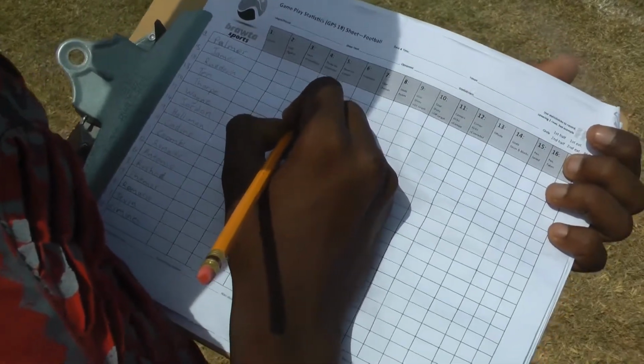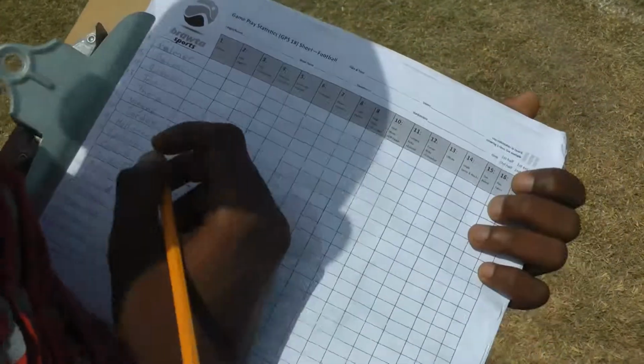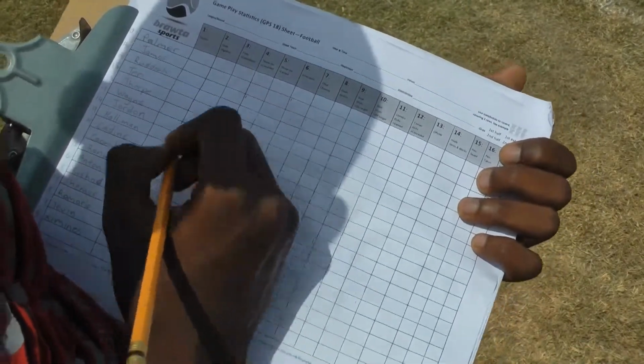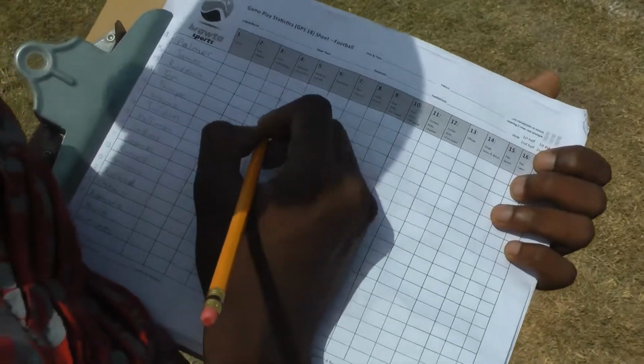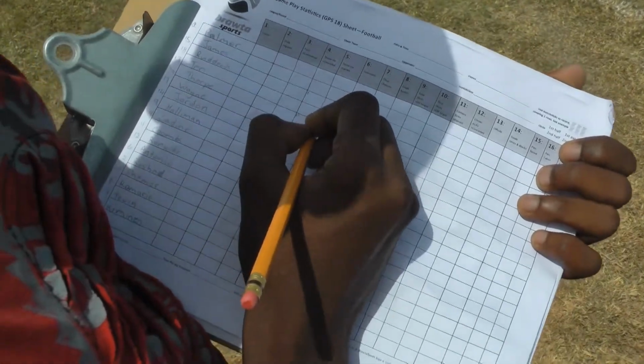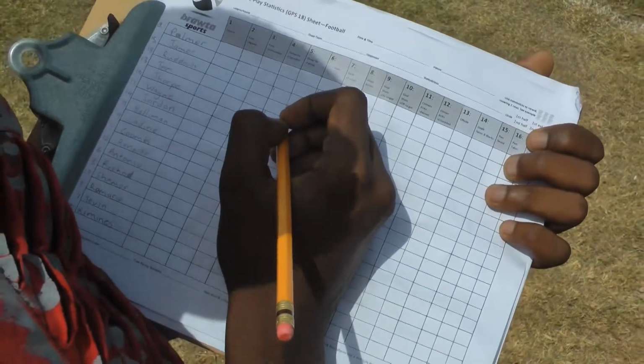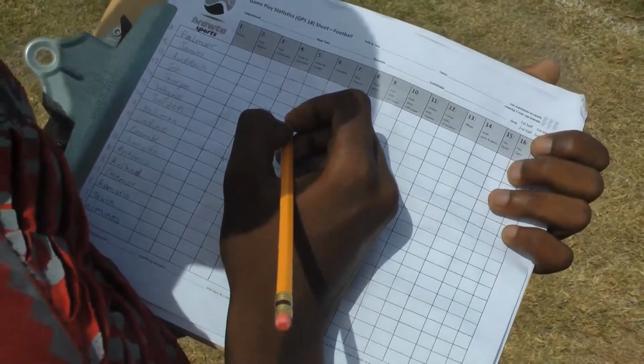Throw earned by Cadine. Throw one by Top. Throw one by Top.